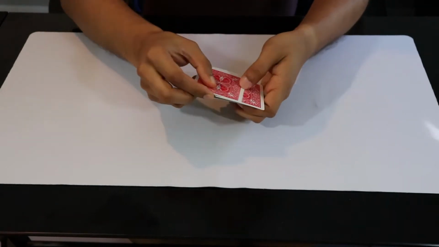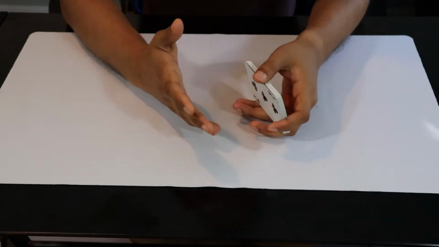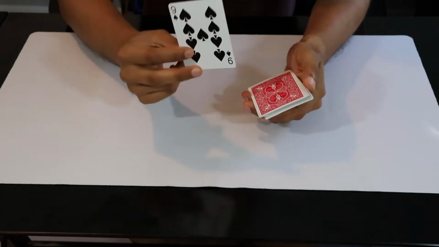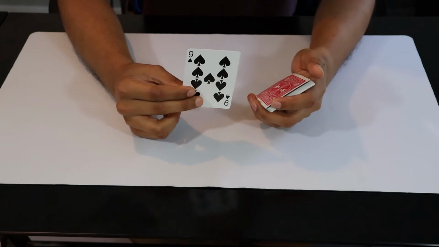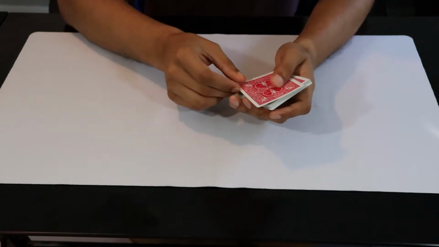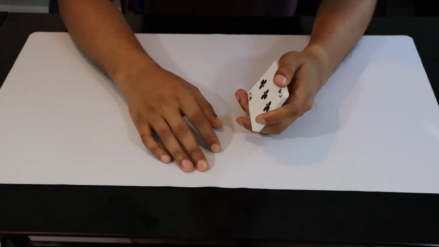This can be done with any deck, and I did not know the card was the Nine of Spades. I'm really hoping it was the Nine of Spades. I'll really have to just check in the editing. But yeah, let's get into how it's done.